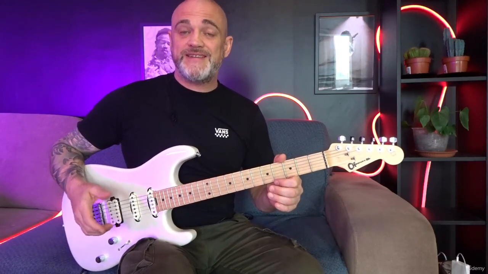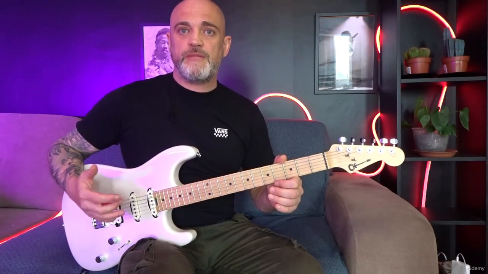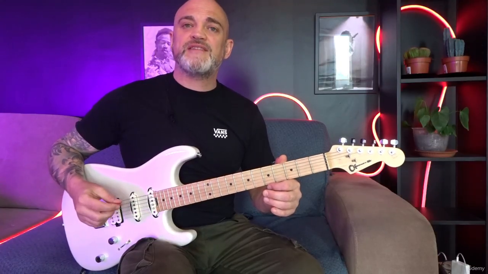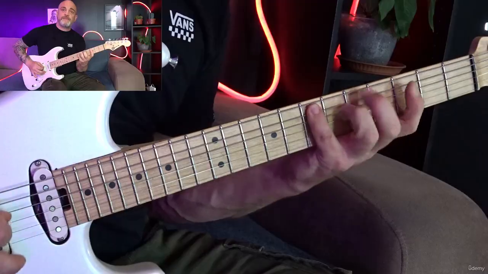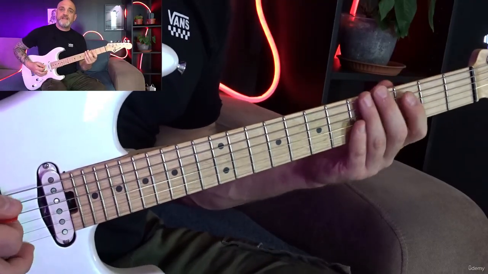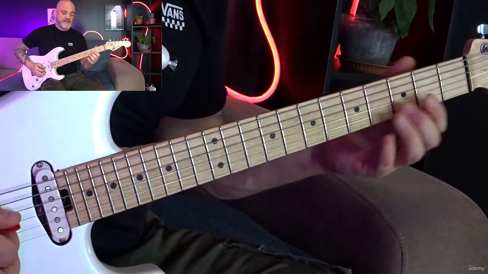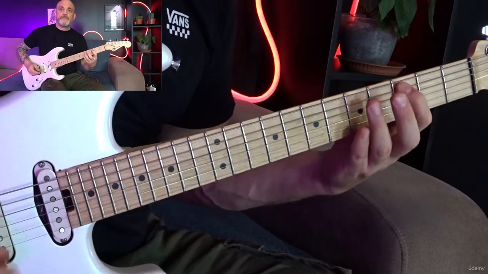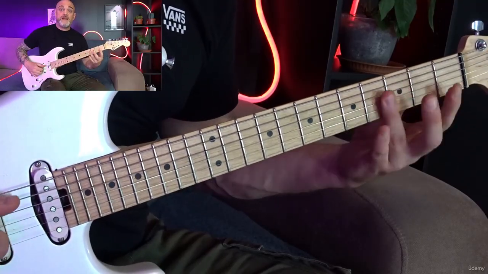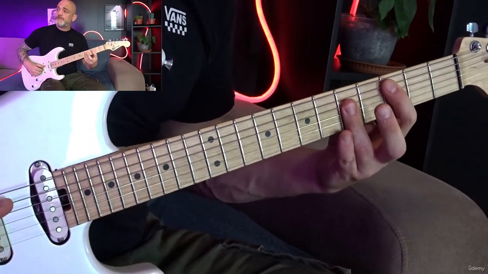So what are the modes? Well, the modes are basically different flavors of the major scale. They contain exactly the same notes, they just start and finish on a different note or a different degree of that scale. For example, our C major scale is C, D, E, F, G, A, B, C. And it's a major scale, so it creates a major chord.